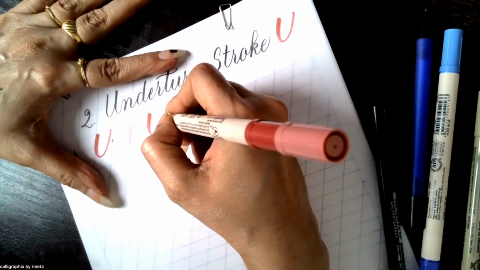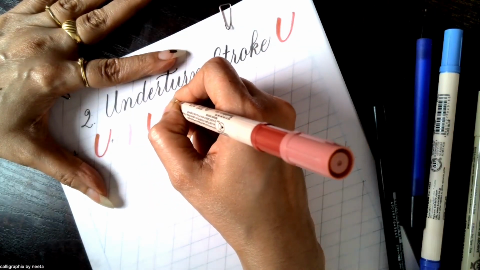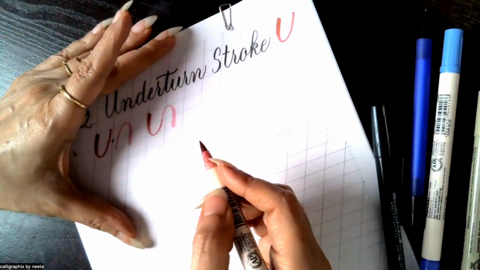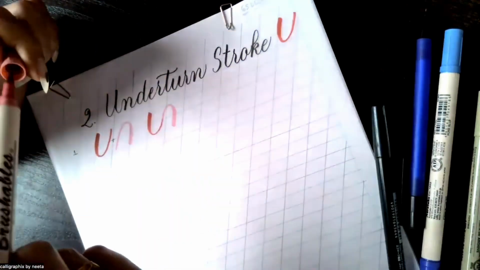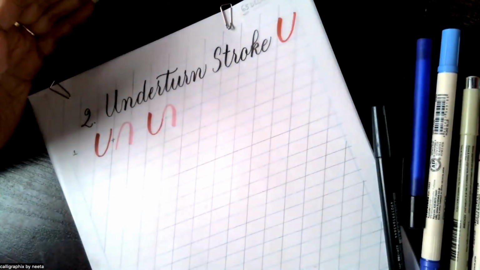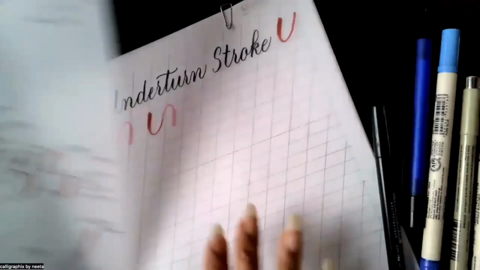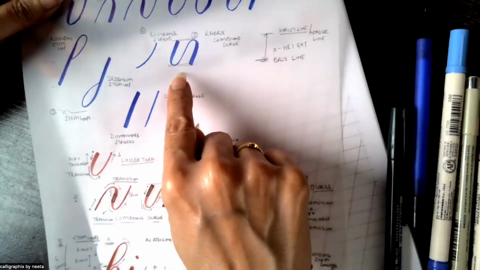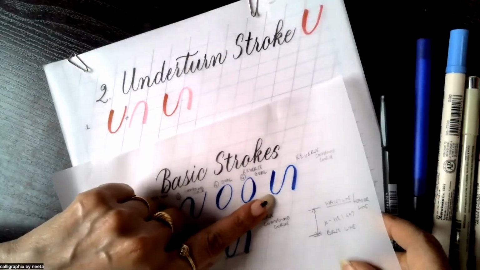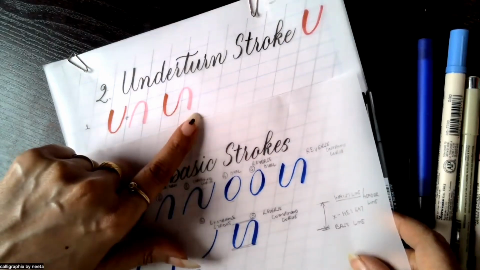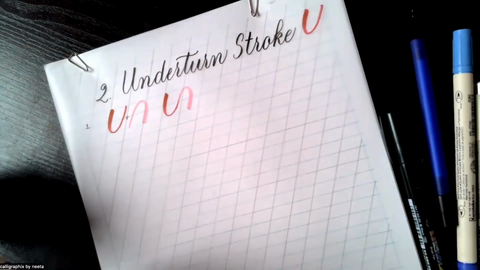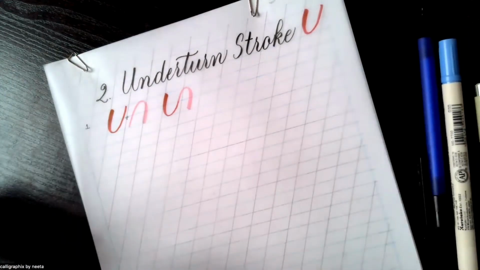So from here, like this. So this is how it is. And when we are combining it together, we already have seen in our basic strokes that this is our reverse compound curve. This is how it is, the underturn and overturn combined together. And we have already seen the letters as well using these two strokes. So let's see again to get a clear idea.